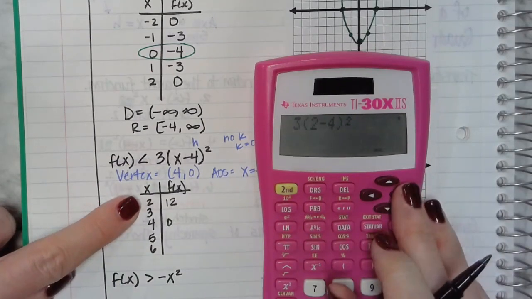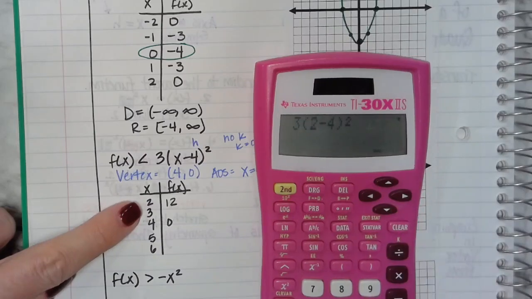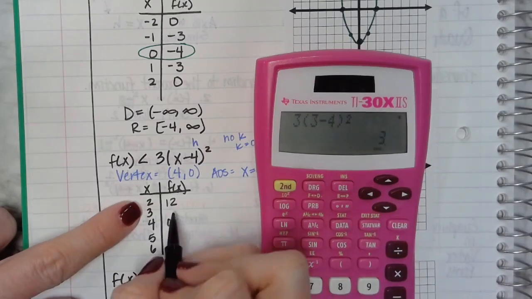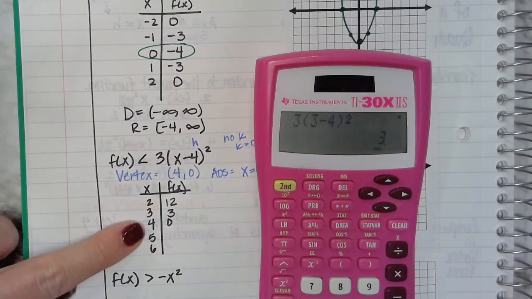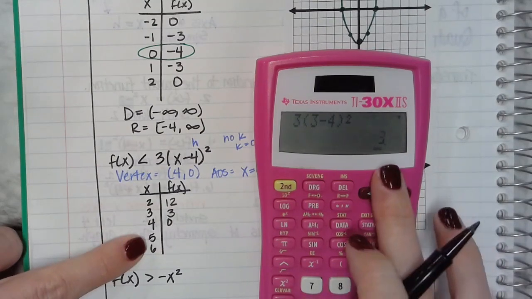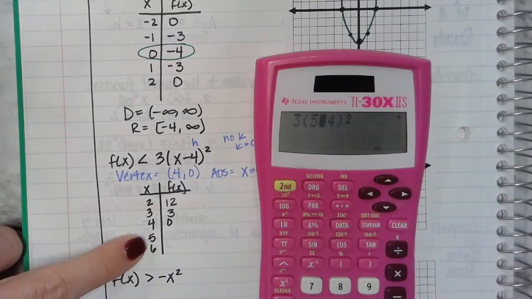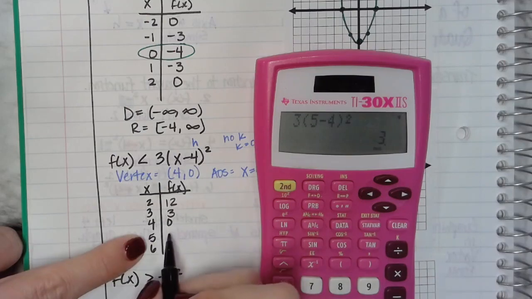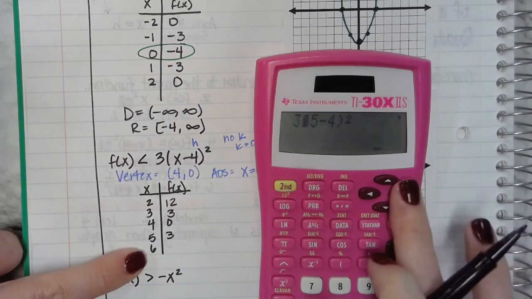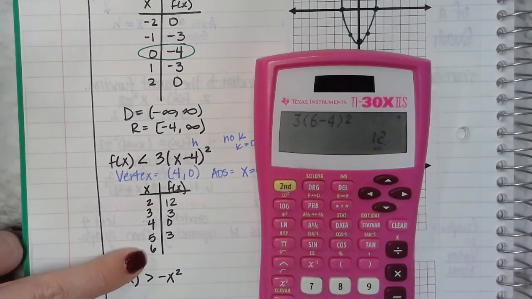Okay, so now I'm going to plug in a 3 instead of a 2, and we get 3, and then 0. If I plug in a 5, since the vertex is my turning point, I should expect this to be a 3, and it is. And then if I plug in a 6, I should expect this to be a 12, and it is.